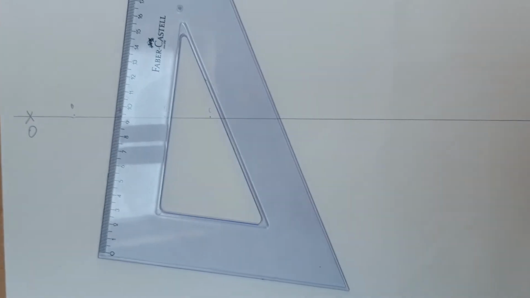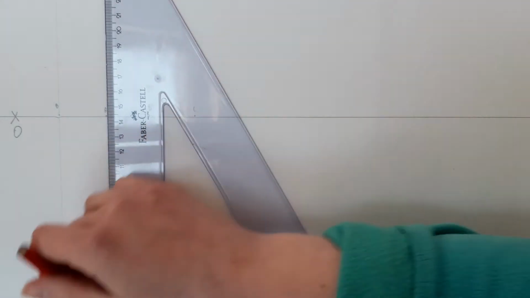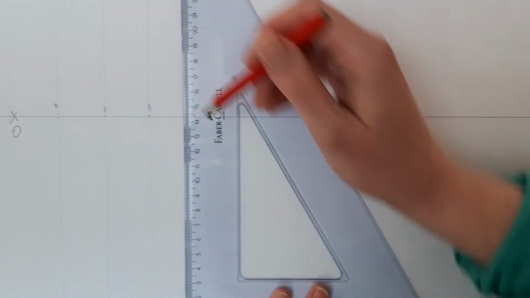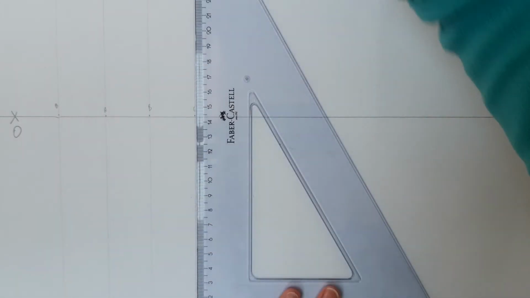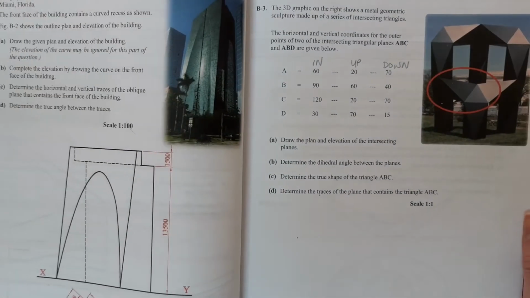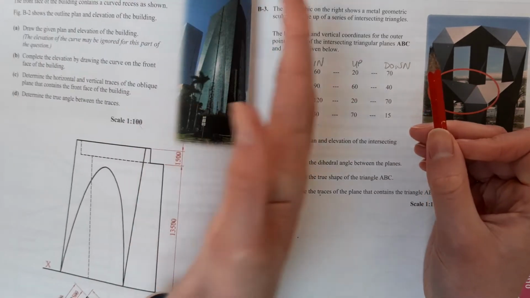With those points, you're going to do a vertical line at each one, because we're going to do the up and down measurement next. Now, of course, if you want to, you can keep this more central in the page, but it doesn't really matter. If we run out of space, we can always stick on a page. So I've done this 60, 90, 120, 30. That was the in from the left.